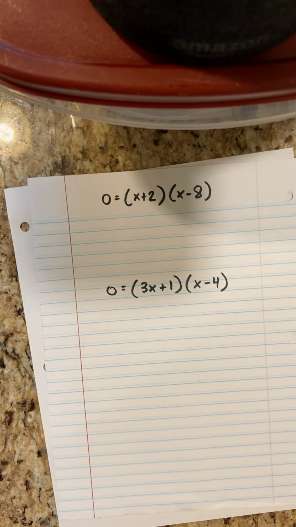All right, so we're going to start today by learning what we do once we have it factored out. Tomorrow we'll put it all together, but today we're going to really just focus on, okay, what do I do now that I've got the factored form? How do I actually solve this equation?